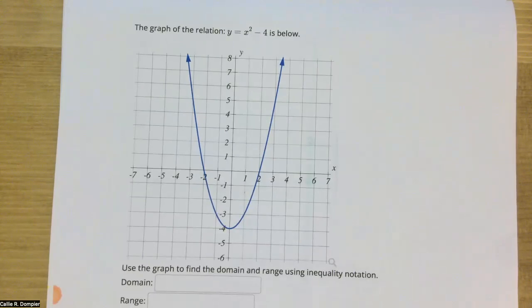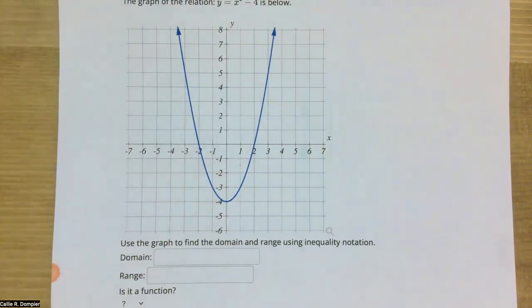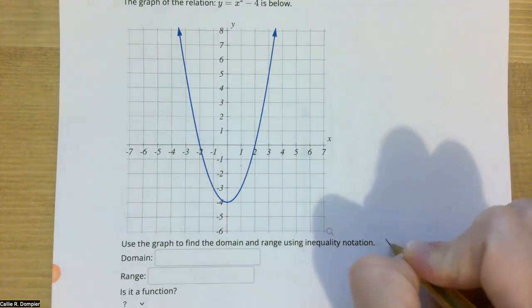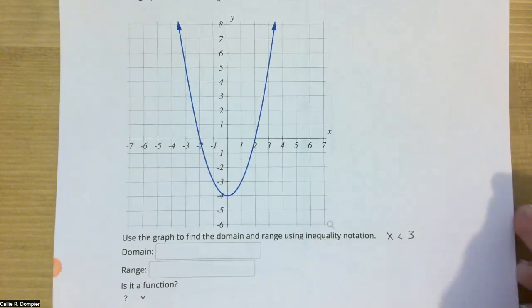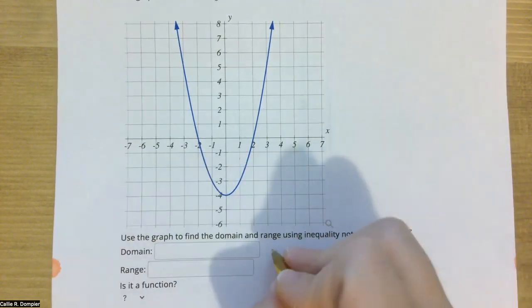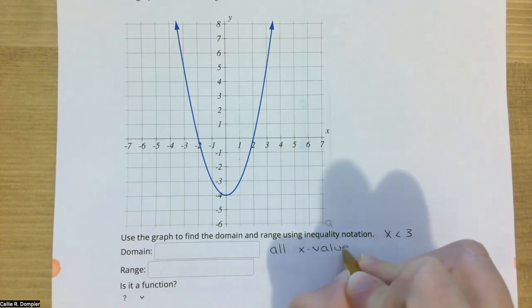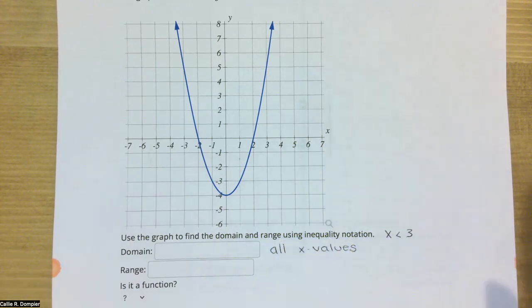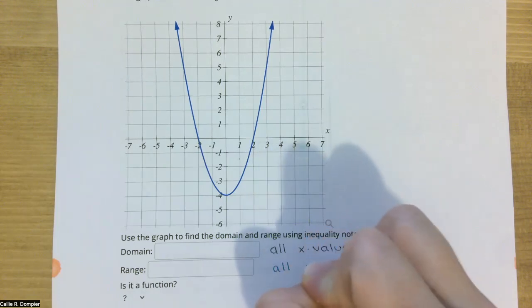Here is y equals x squared minus 4. What is the domain and range using inequality notation? Ooh, inequality notation is not interval notation. Inequality notation is x is less than 3. Good? Okay. So remember, domain is all x values. And the range is all y values.